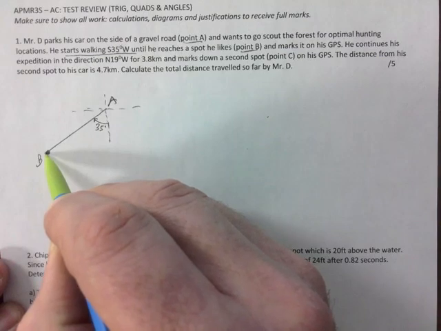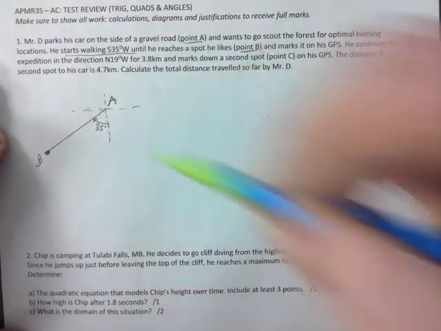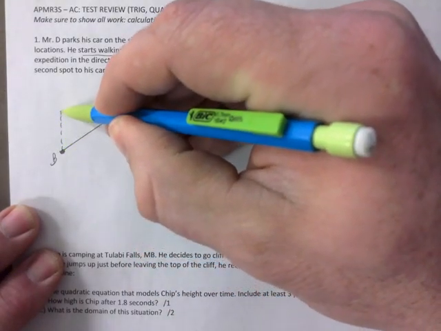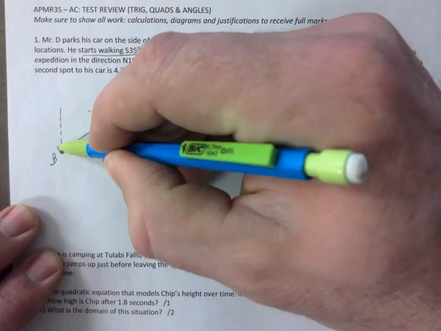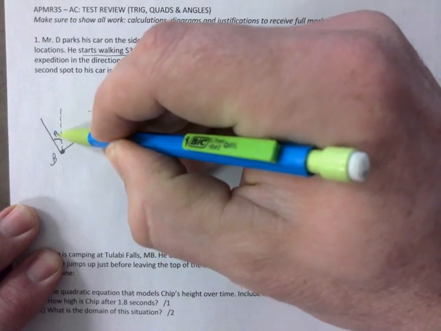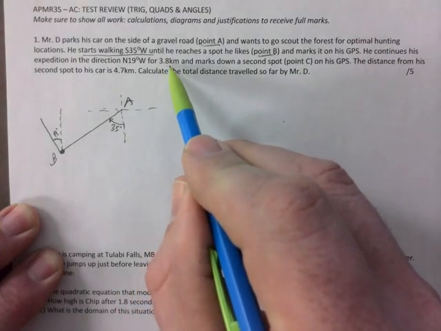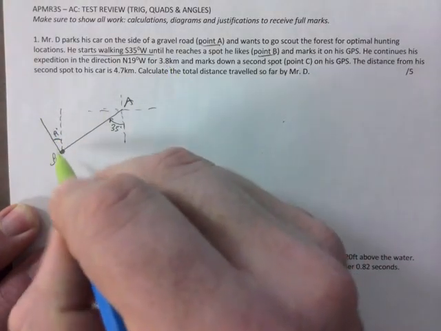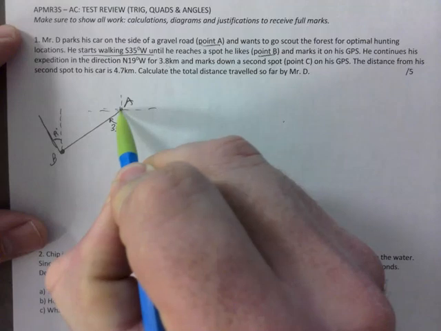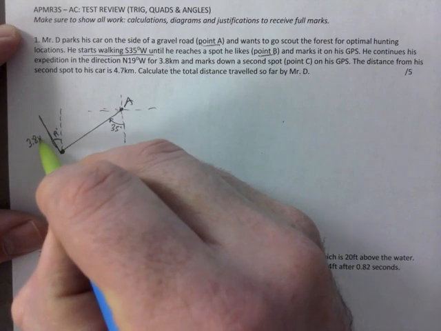Okay. Marks on the GPS, then continues the expedition north 19 west. So it's going to be a little tight here. Let's see if I can make this work. This is north, and I'm going 19 towards the west, so something like this. So the 19 is right here. How does it give me a distance? 3.8 kilometers. So this is 3.8. Just make sure whatever you do, you're not going to line up perfectly with where you started. Always a little offset. Okay, so 3.8 kilometers.